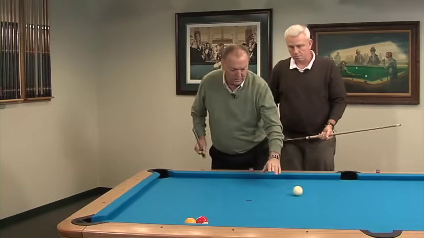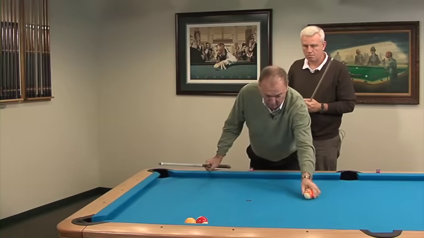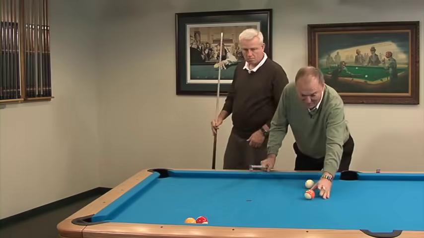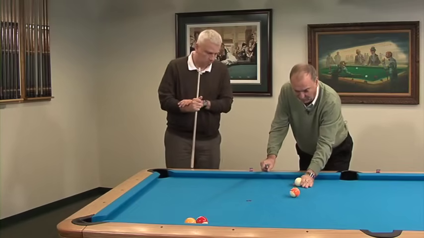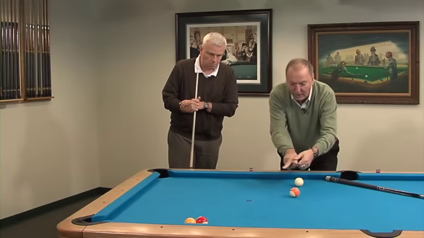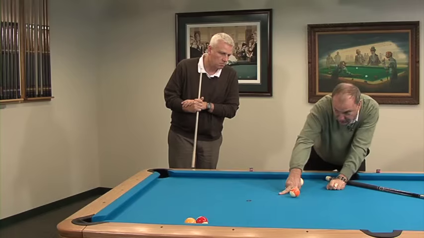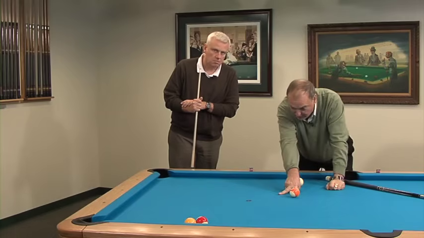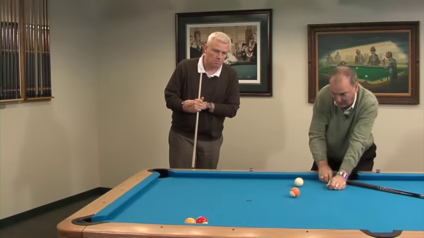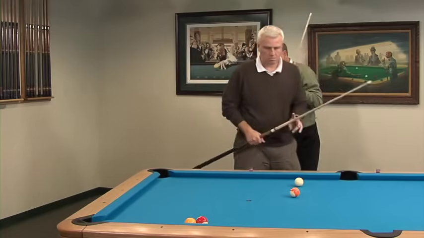Now, here's another. This really comes in handy when you're playing this game. Here's another shot where you might wonder, will I scratch in that pocket? So now I use this finger to line up the two balls, and there's 30 degrees. That looks like a scratch. Now that ball's going to come very close to going in the hole if Mark shoots above center.